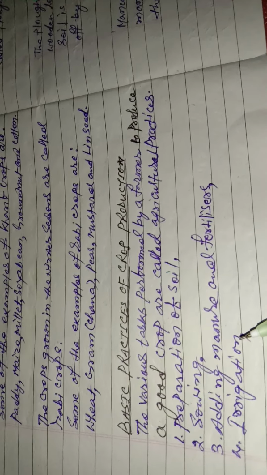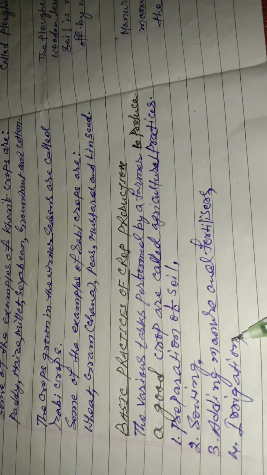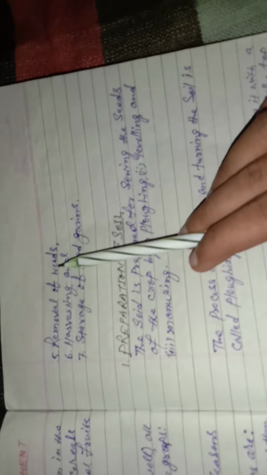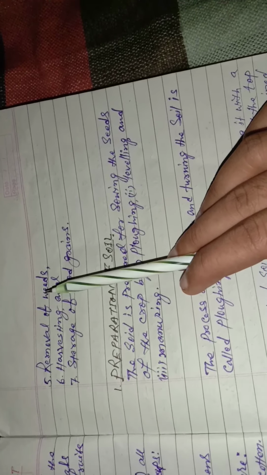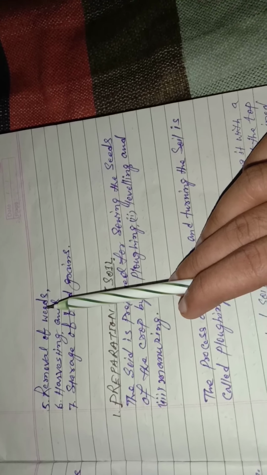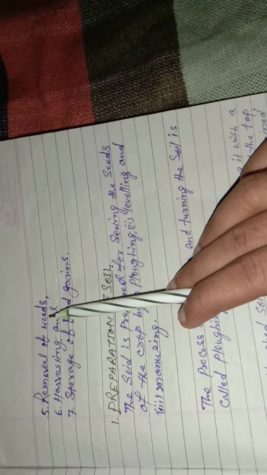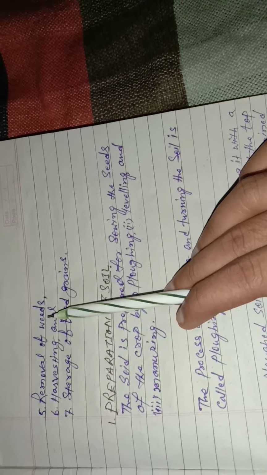Next is irrigation. By irrigation we mean the supply of water to the crops. Next is the removal of weeds. Weeds are the unwanted plants that grow with the crops, or the excess grass, which has to be removed so that there is good crop production.